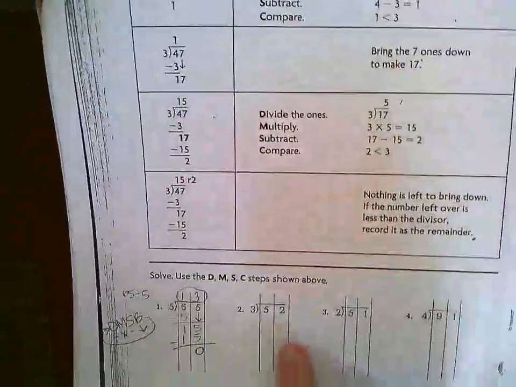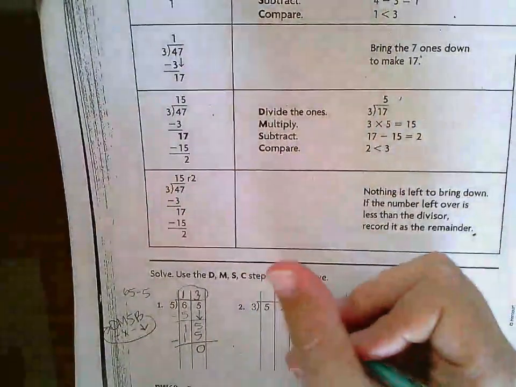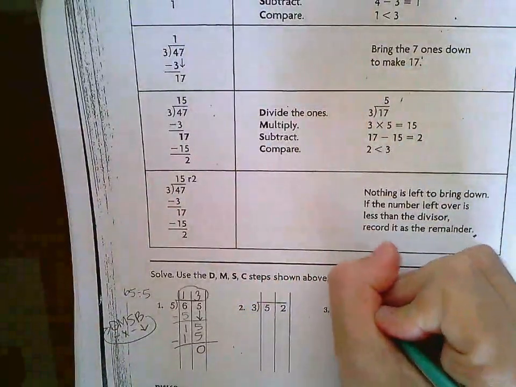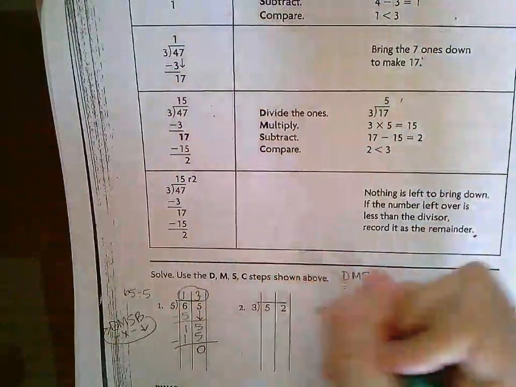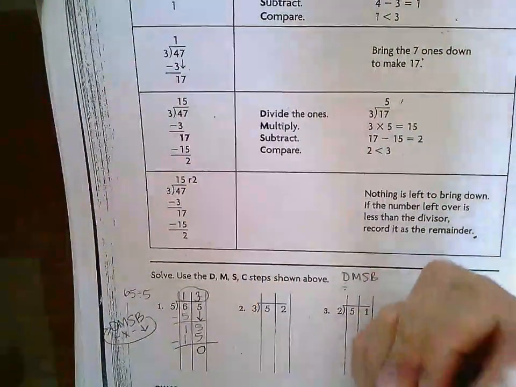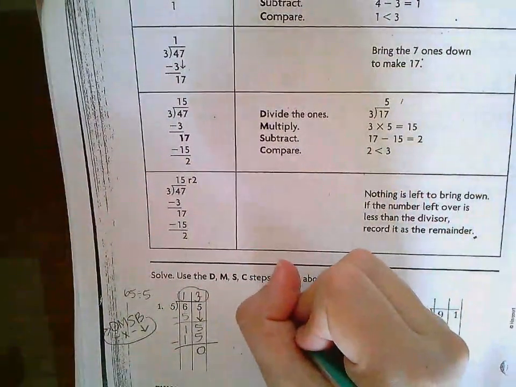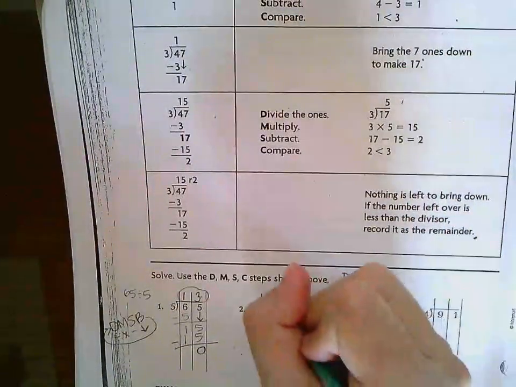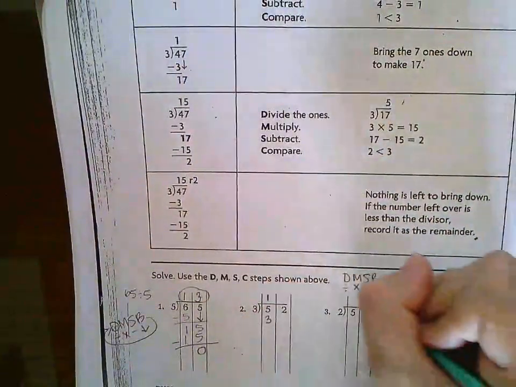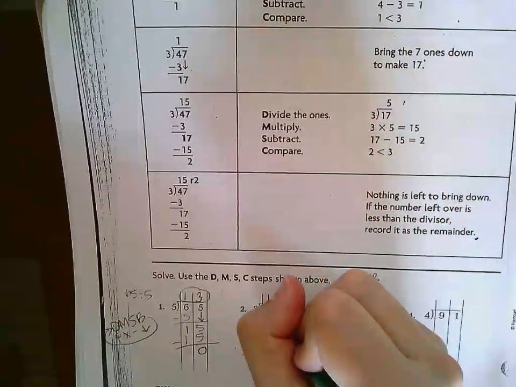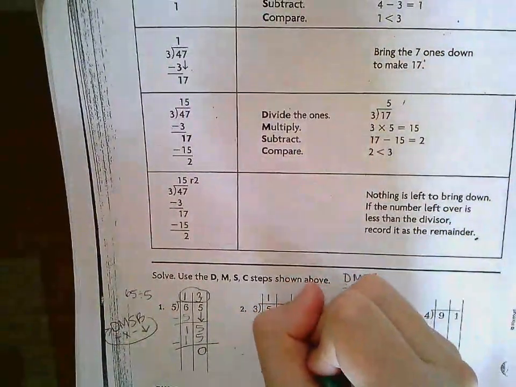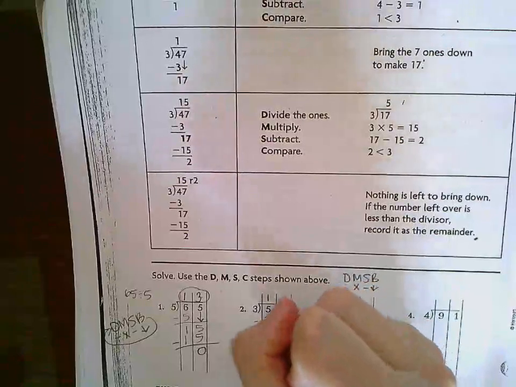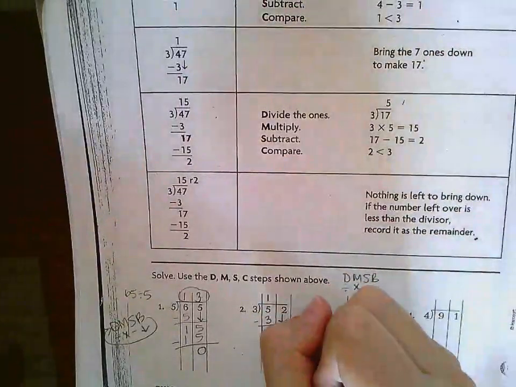All right, let's go to the next one. 52 divided by 3. My first step is divide. 5 divided by 3. Oh, 3 can only go into 5 one time. Then I multiply. 1 times 3 is 3. Then I subtract. 5 minus 3 is 2. Then I bring down. So my new number I'm working with is 22.